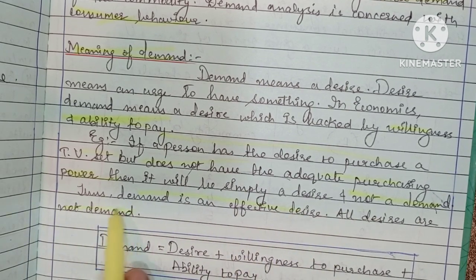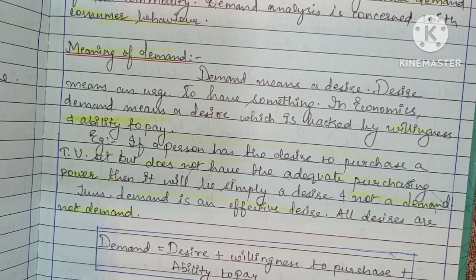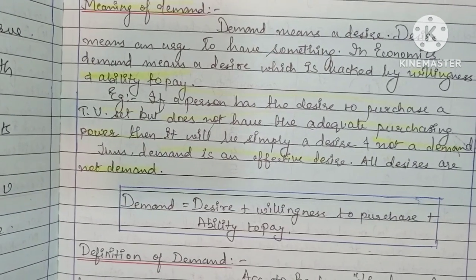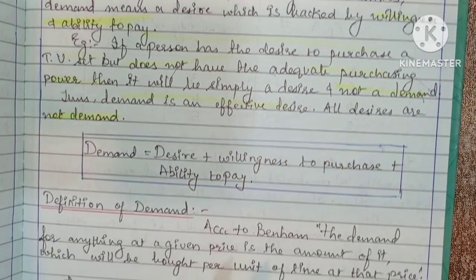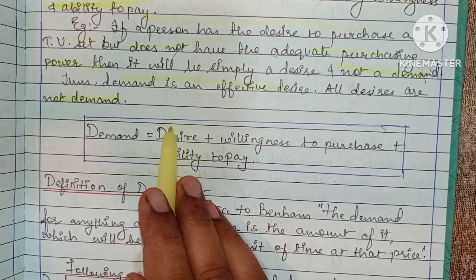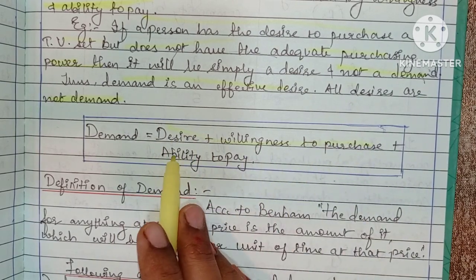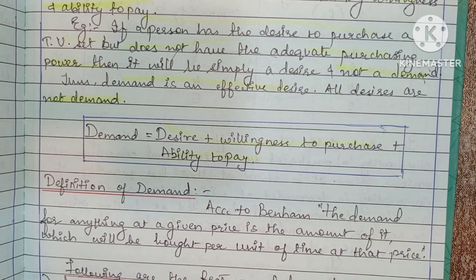All desires are not demand. Just remember that. You want to buy a car or a house, but if you don't have money, it will just be a desire. If you fulfill those conditions, it will be a demand. So demand is desire plus willingness to purchase and ability to pay.